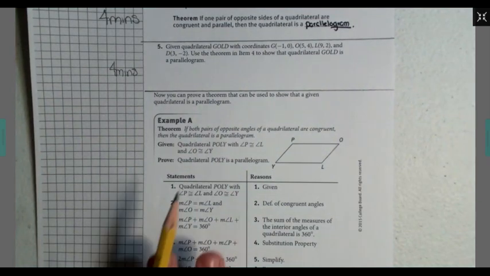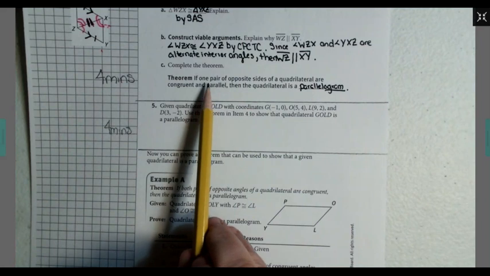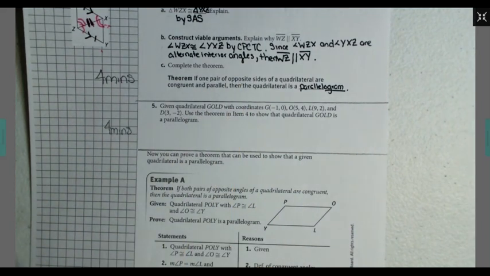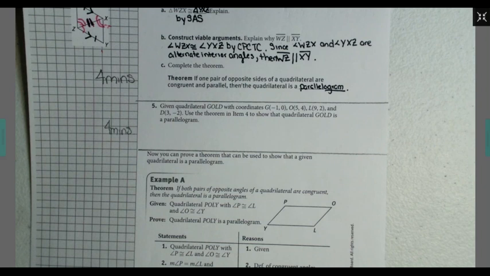Now, this time it says use the theorem from number 4. Number 4 states that we must show that opposite sides are both congruent and parallel. So in order to prove parallel, remember we have to prove the slopes are the same, and congruent means that the sides have to be equal. And if I can prove that, then based on this theorem that we just completed, I can show that the quadrilateral is a parallelogram. So go ahead and pause your video for the next 4 minutes and work through question number 5.